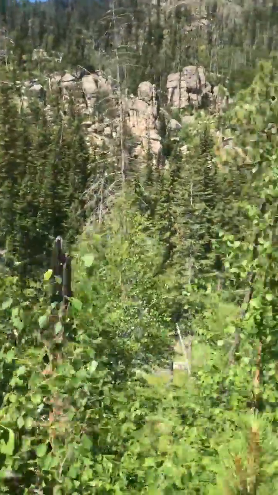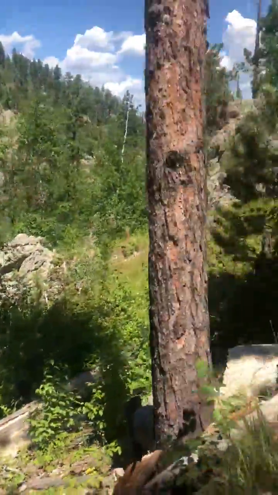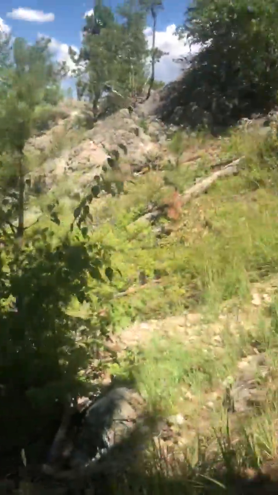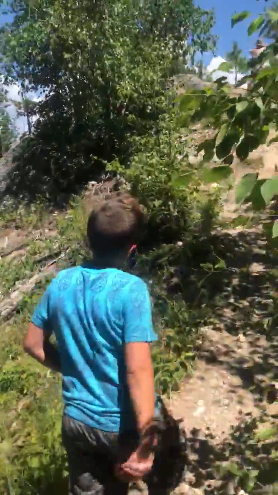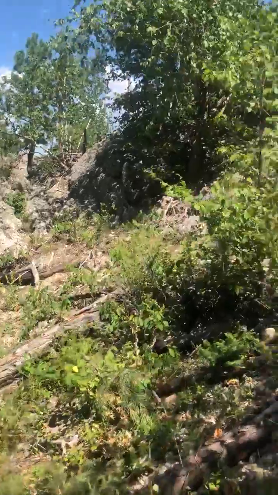Hey Science Seekers, we are at a place called Custer State Park, which is in South Dakota. It's in the Black Hills. This is known as the Black Hills. It is a very sacred place to the Lakota Indians back in the day.